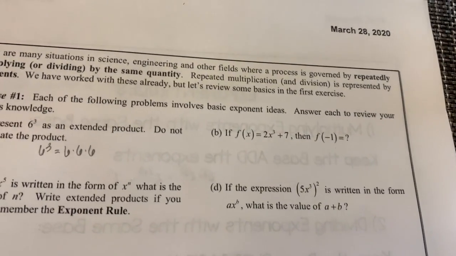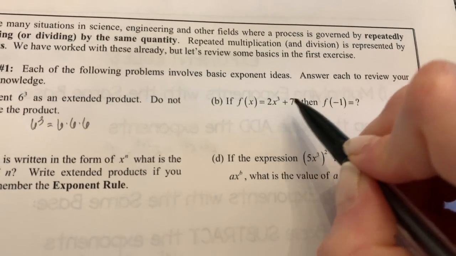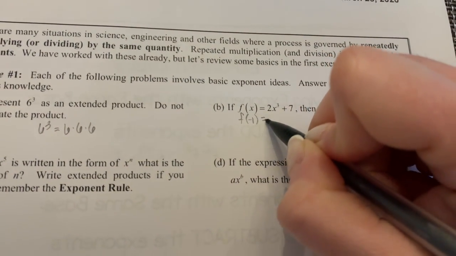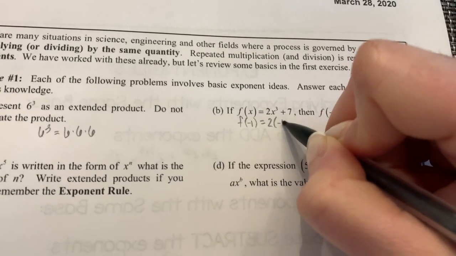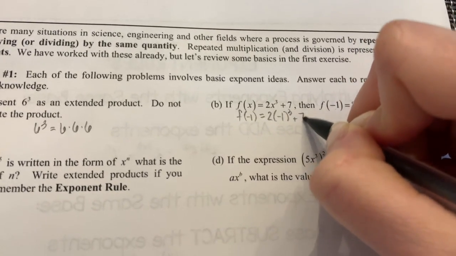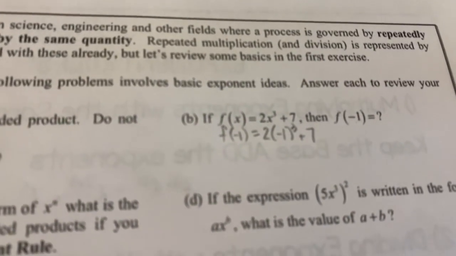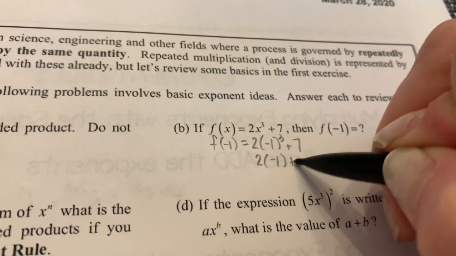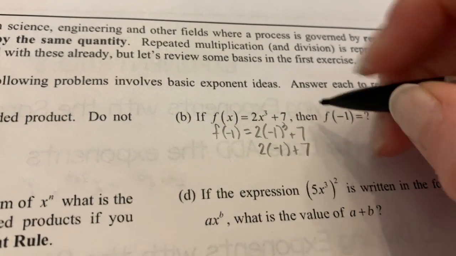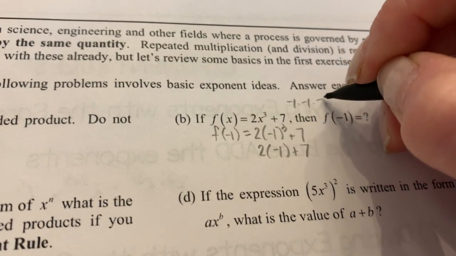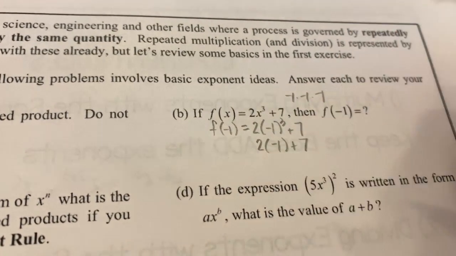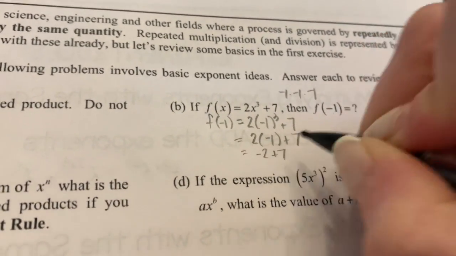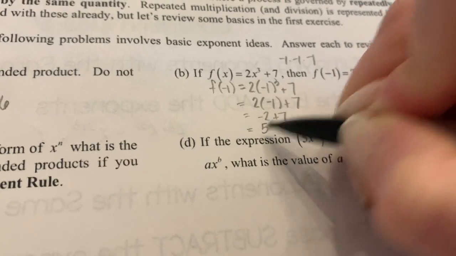Another review is when we're dealing with exponents, we're going to find f of -1 here, which means we're plugging in -1 for x. So this is 2 times -1 to the 3rd power plus 3. You can definitely plug that into your calculator, but this will be 2 times -1 plus 7. -1 to the 3rd power is -1 times -1 times -1, which gives me -1. And then this would give me -2 plus 7. So f of -1 would be 5.